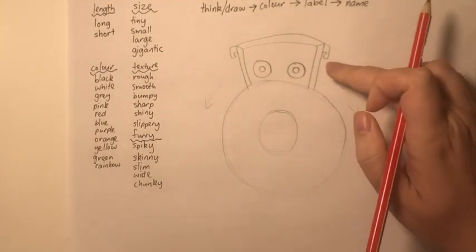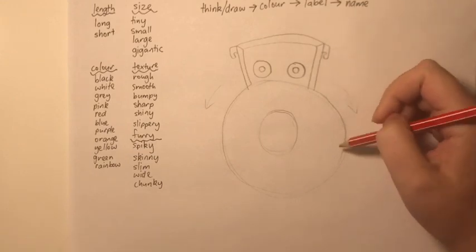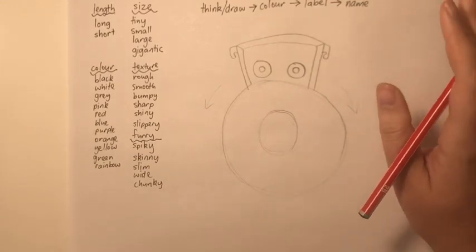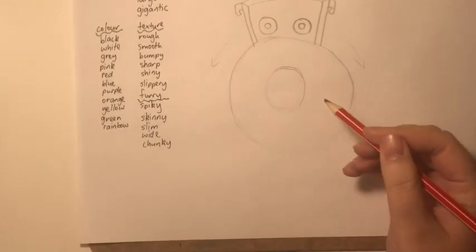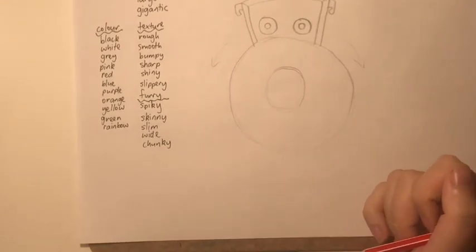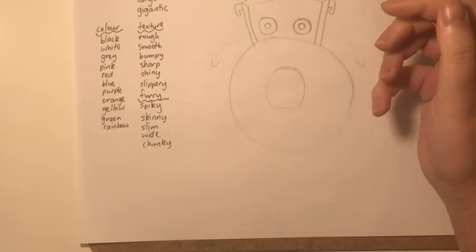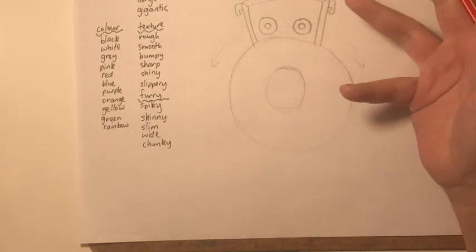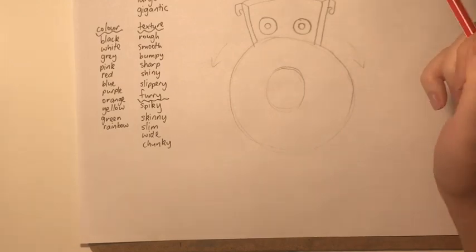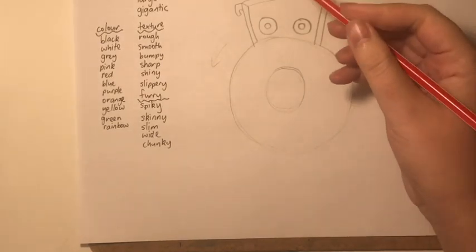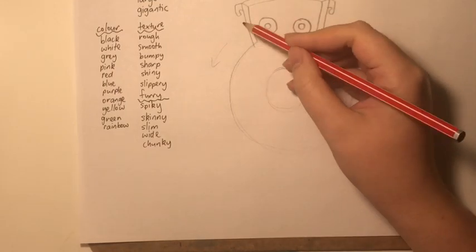Although I'm thinking if it rolls, then this part of it's going to get stuck on the ground. Okay, maybe not rolling. I could give it... Oh, it could be a flying donut. I know, it could be a flying donut that delivers donuts to people who can't get out to the shops. There we go. At the moment, a lot of people can't get out to the shops, so I'm going to make it a flying donut.